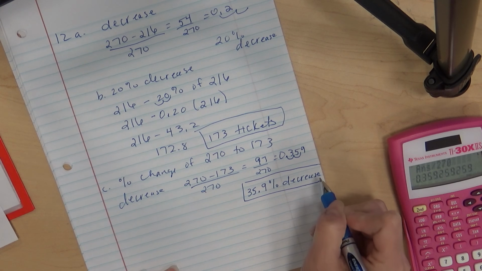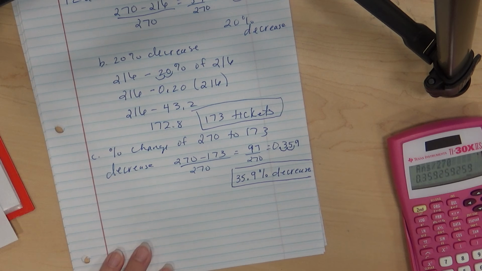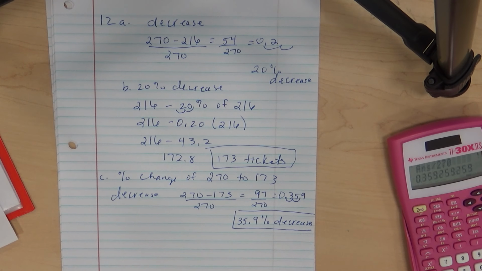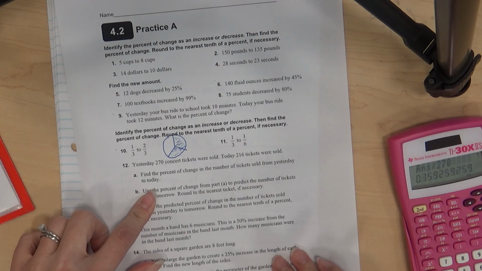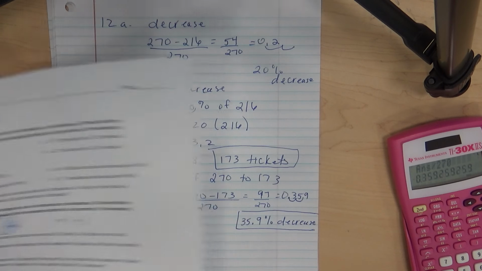Okay, so that's how I got the answer to number 12, part C. So that's all the work I did for number 12. Again, you better not be trying to squish all this stuff onto this page. It should all be on a separate sheet.